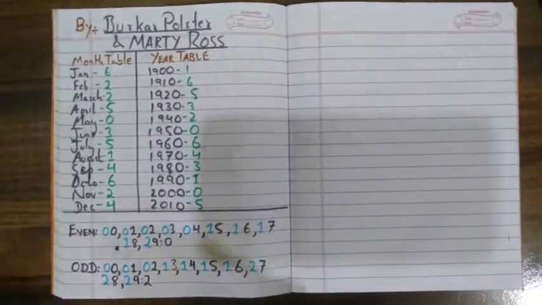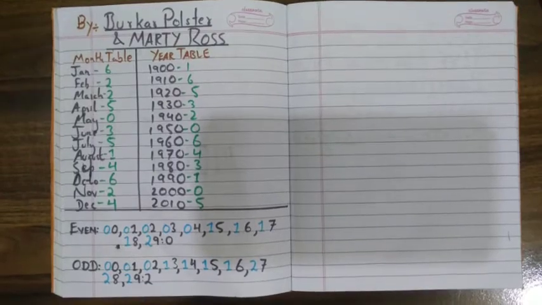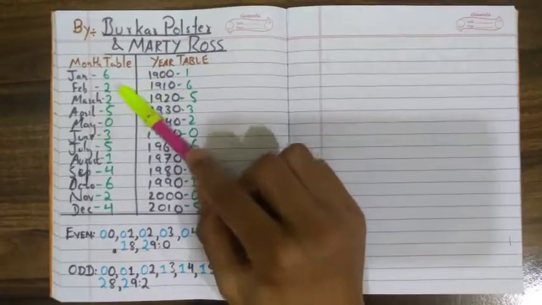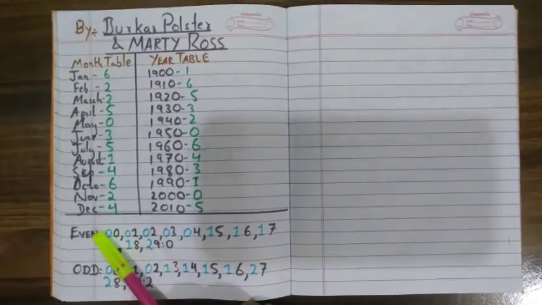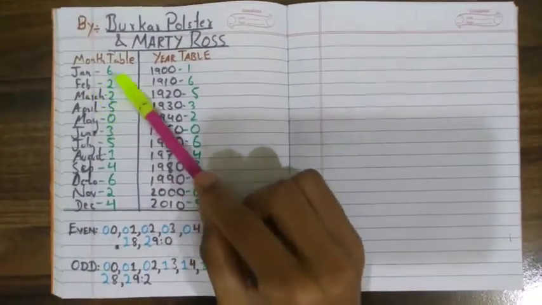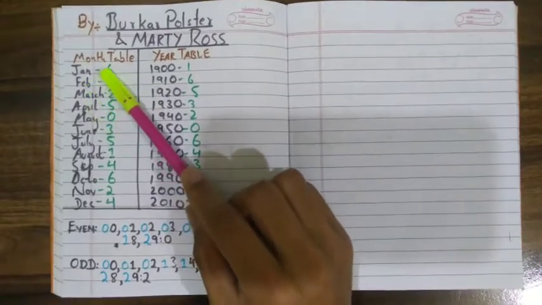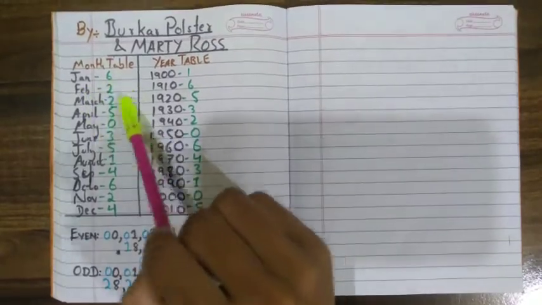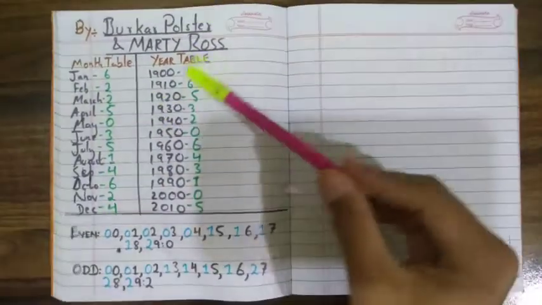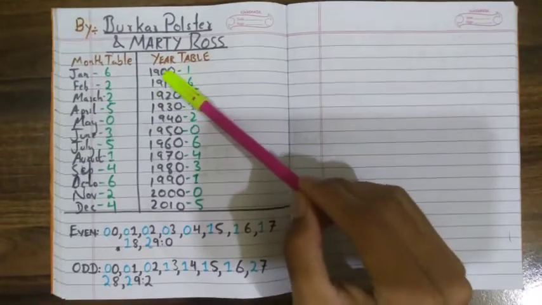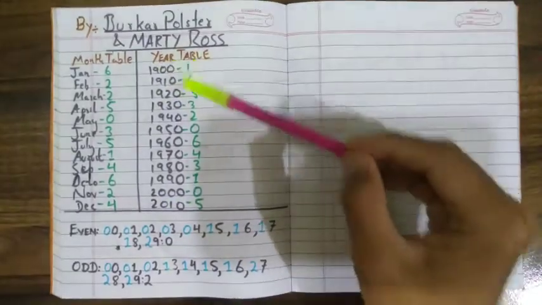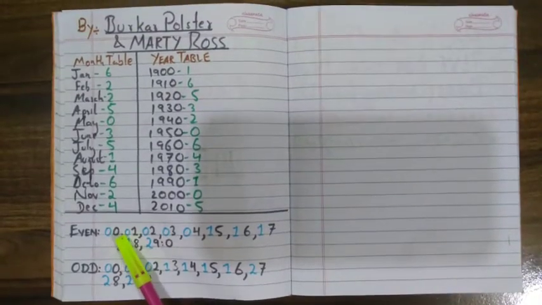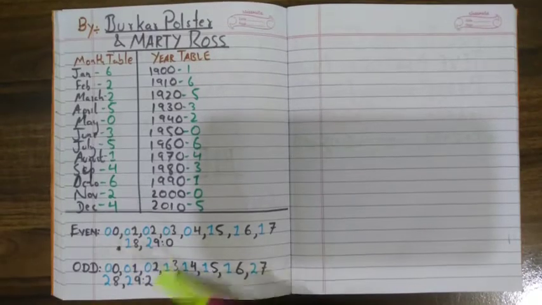So actually we are going to use the method given by Sir Burkard Polster and Marty Ross, and as you can see here, a month table and a year table, and then series for even and odd. In the month table, different months correspond to different numbers. January corresponds to 6, February to 2, March to 2, and so on till December. And in the year table, ranging from 1900 to 2010, it all refers to different numbers. And in the even and odd series, you can see different combinations.